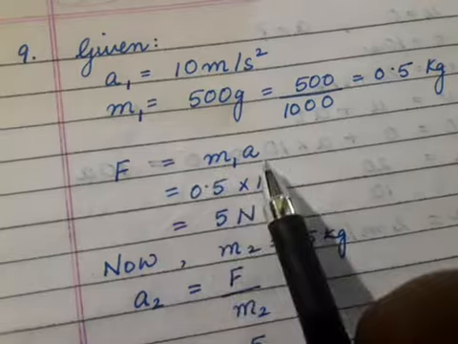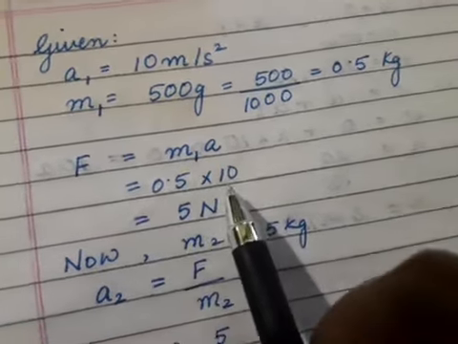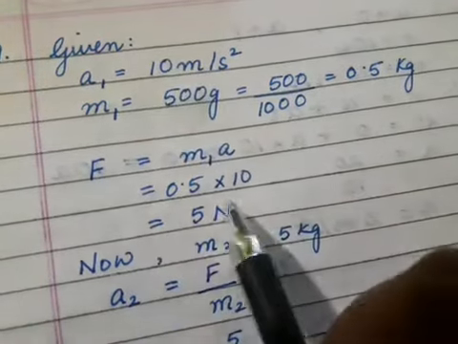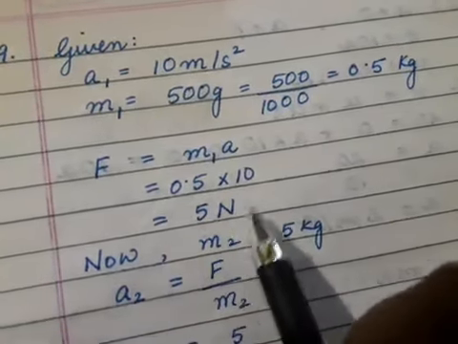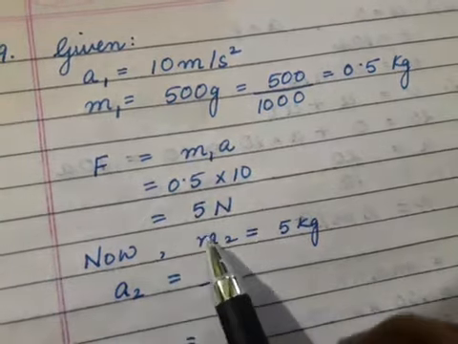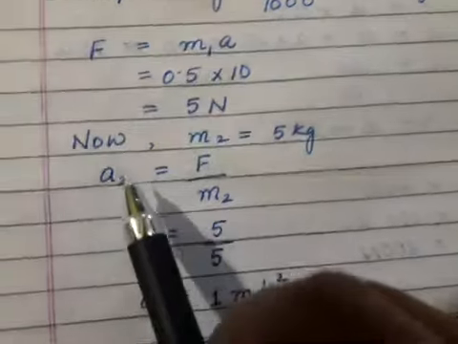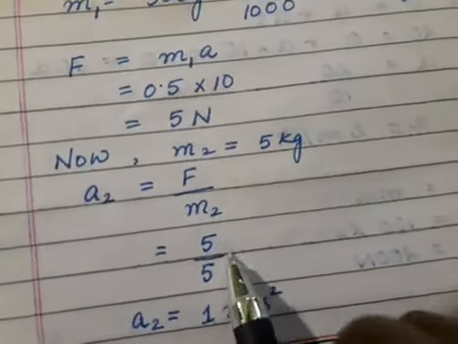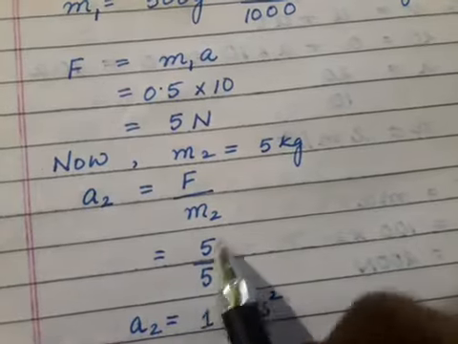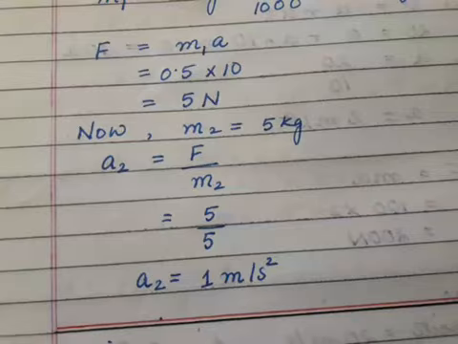So in case 1, the force will be 5 Newton. F is equal to ma. So m1 is 0.5, 0.5 into 10. Okay, this is the value. You will get 5 Newton. So if the same force is applied on another body of mass 5 kg, what will be my acceleration? That is the question. So a2 will be the same formula, F by m2 this time. So 5 by 5 will be 1. So my answer will be 1 meter per second square.